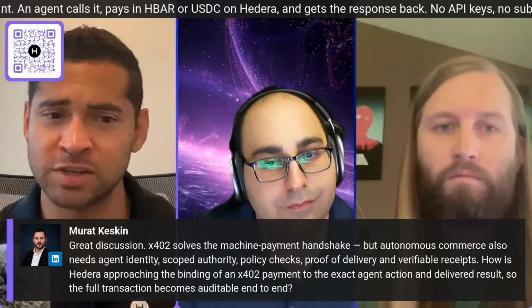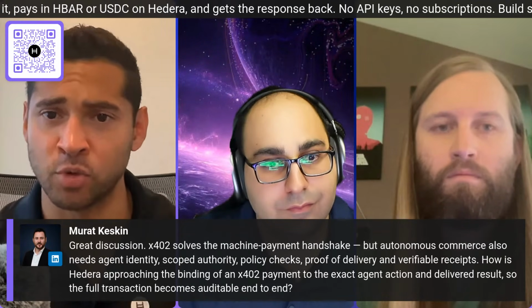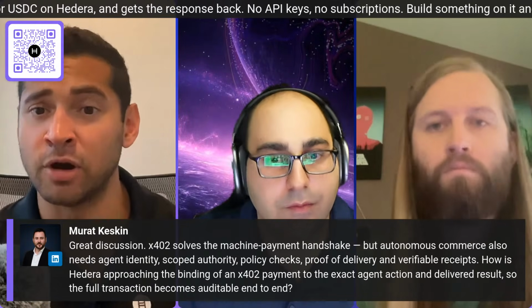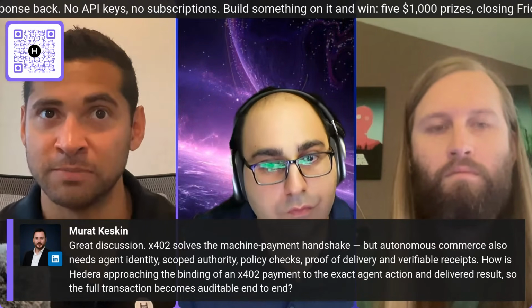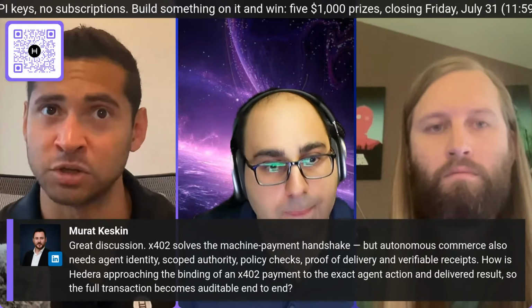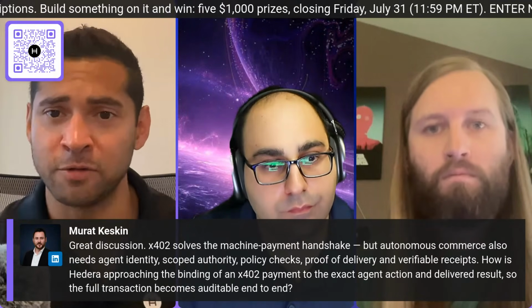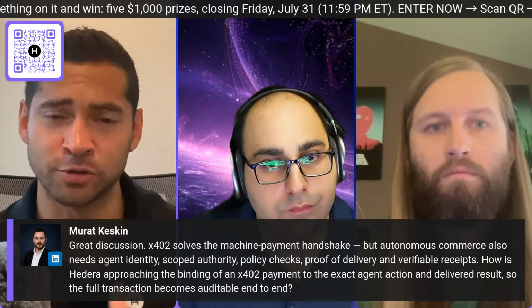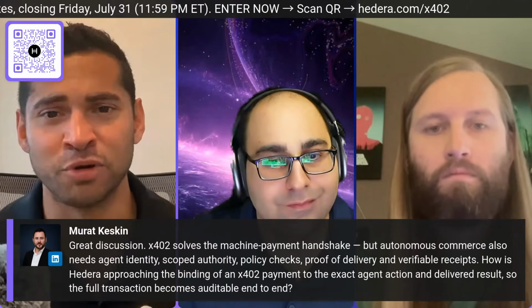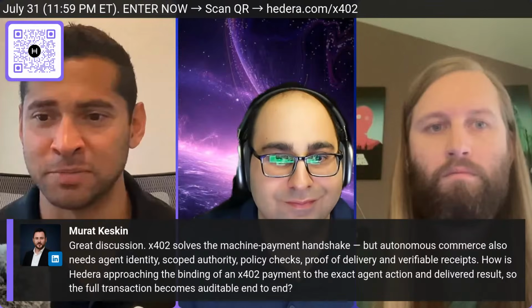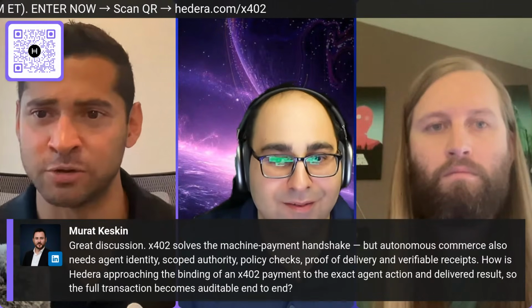I know HCS-14 does some work around identity, and there are other HCS protocols around the traceability of agent-to-agent communications. So there are efforts from the Hashgraph side and the Hedera ecosystem side, and that's also a good motivation to get builders to build more of these standards and solutions.